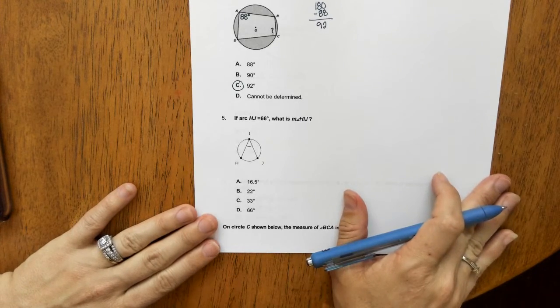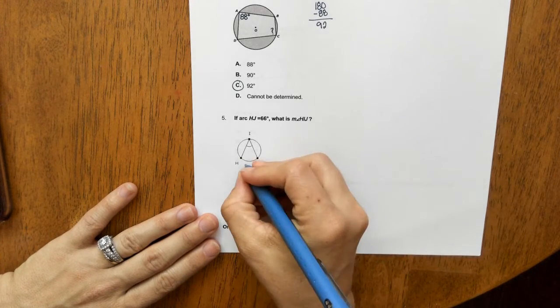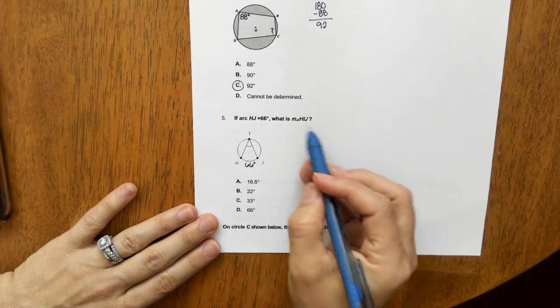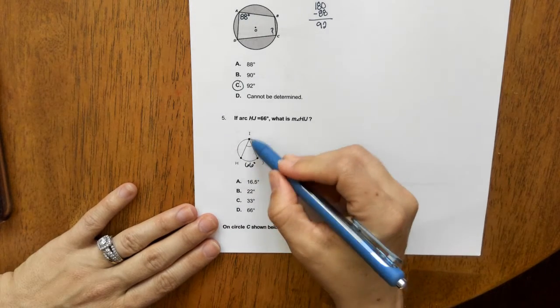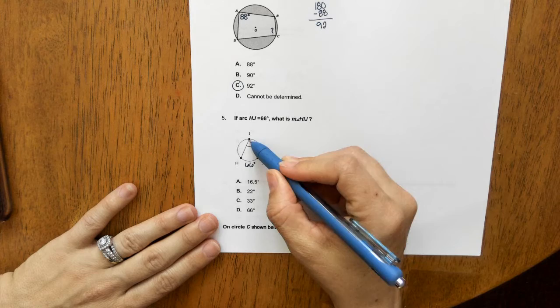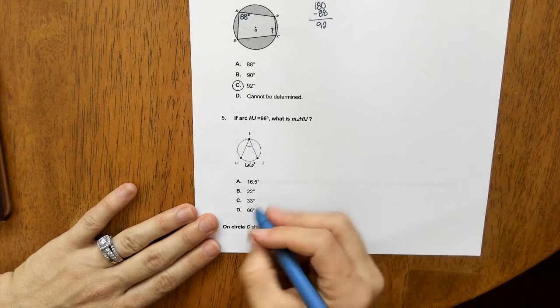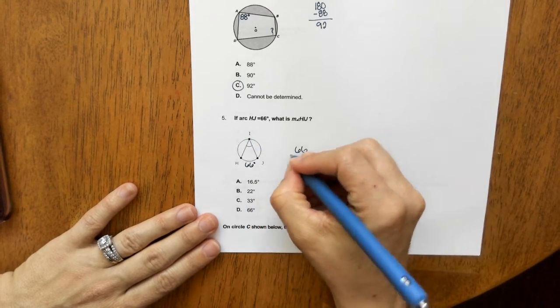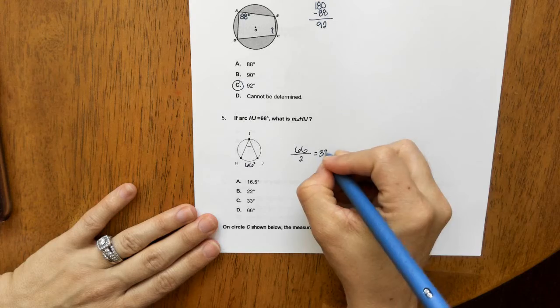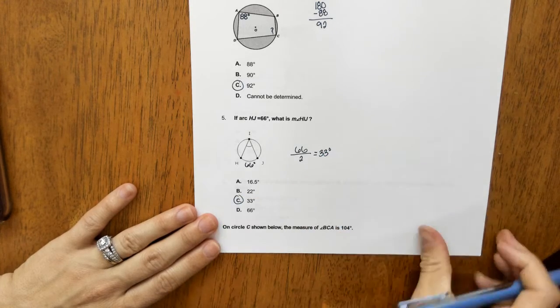Down here for number 5, arc HJ is 66 degrees. We want to find angle HIJ. Well, since that's an inscribed angle, it's half of the arc. So 66 divided by 2 is going to give us 33 degrees.